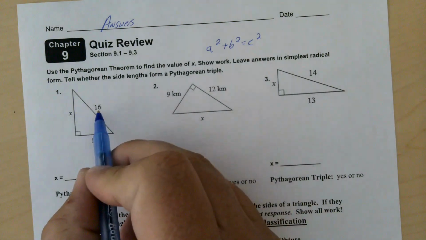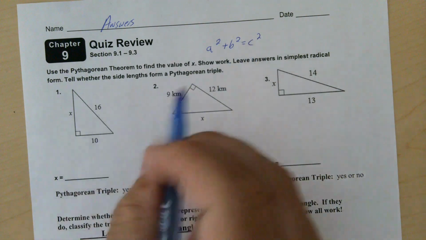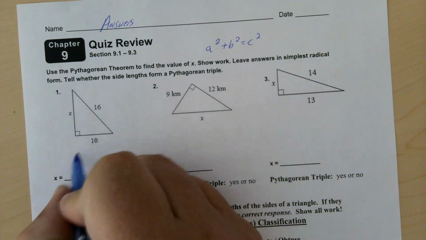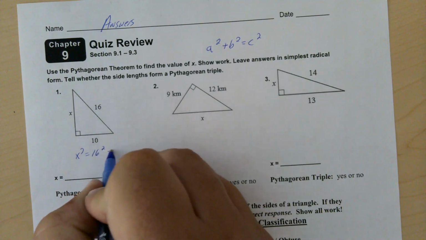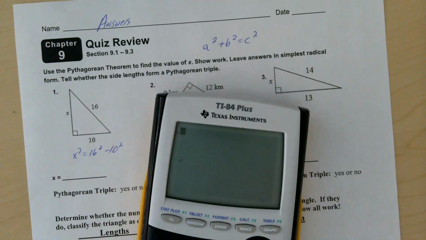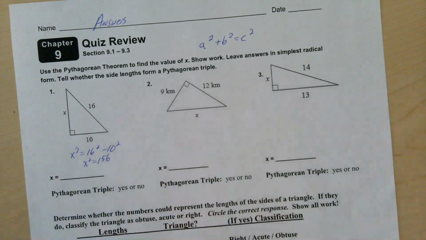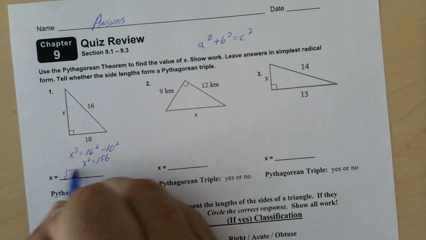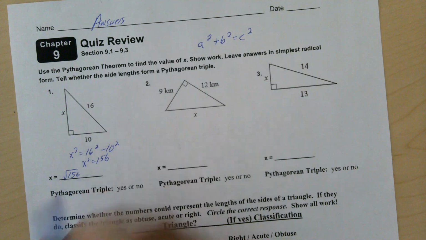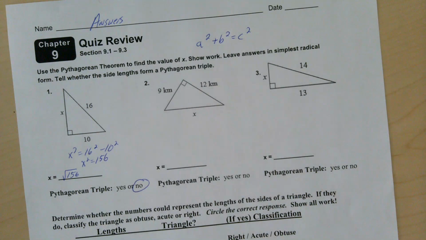If I tell you the hypotenuse, like in this case, I'm telling you the c, so to solve for one of the legs, you must type in 16 squared minus 10 squared. That's going to be 156. And then we take the square root. Now, 156 is not a perfect square, so it would result in a decimal answer.